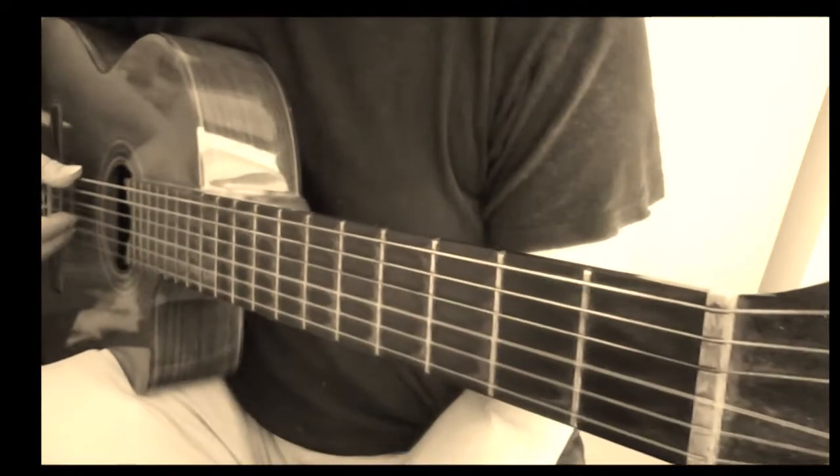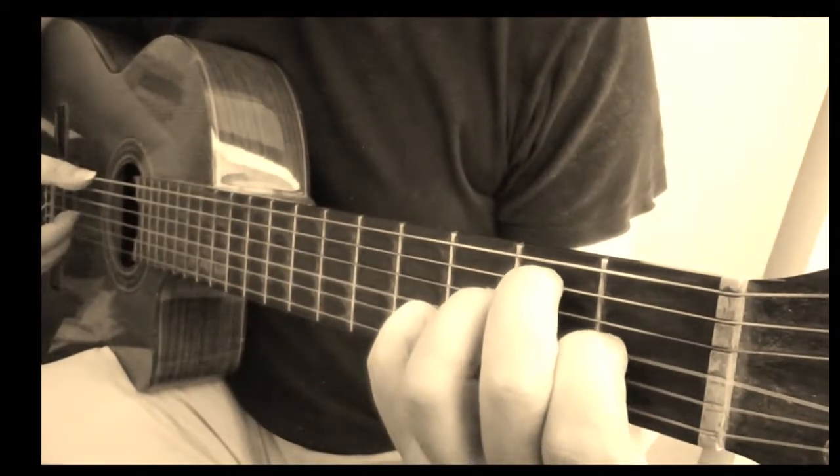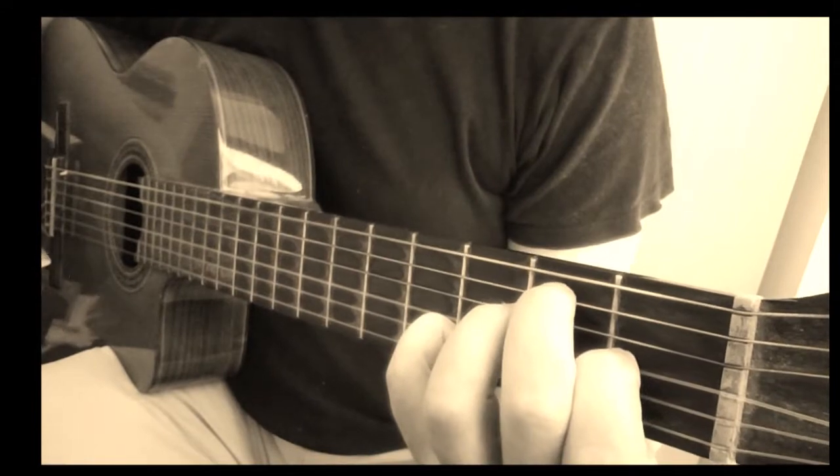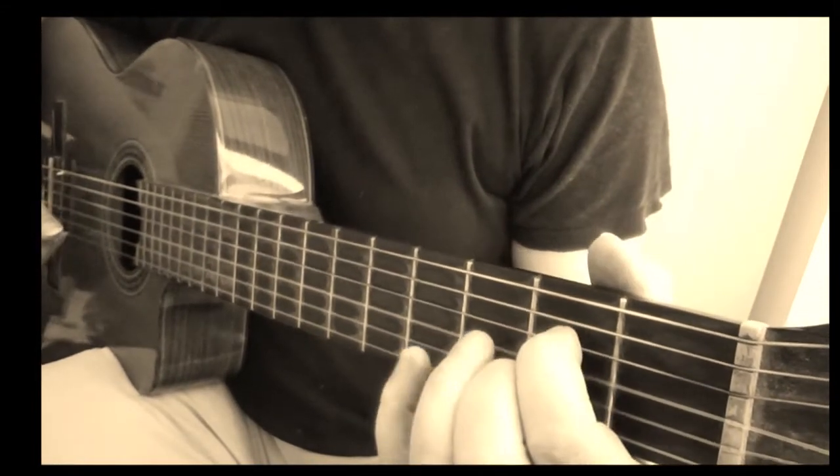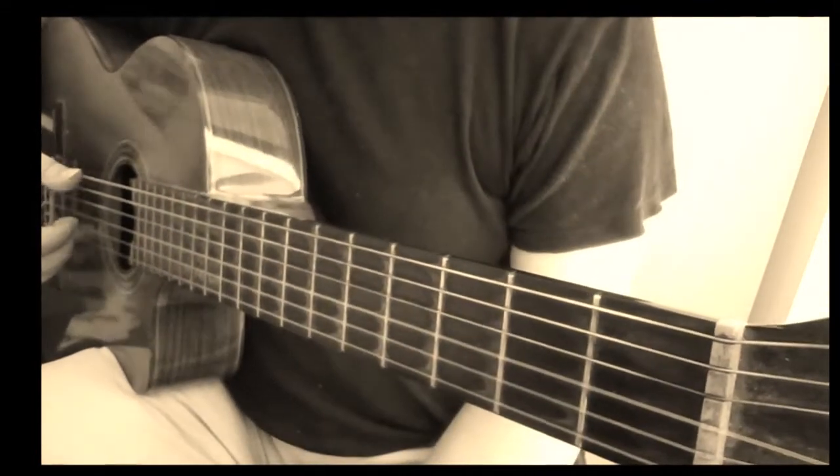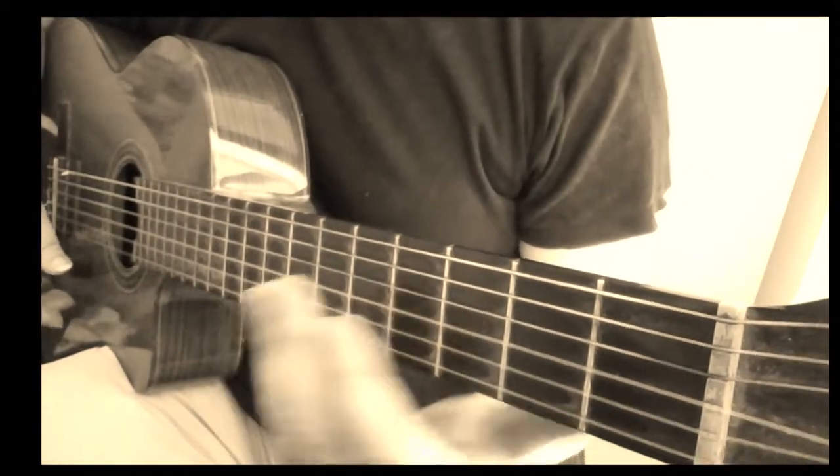And whenever you play a 7th chord, it sounds unstable. It sounds as if it wants to move somewhere else. So that's the basic progression, and you can just strum it.